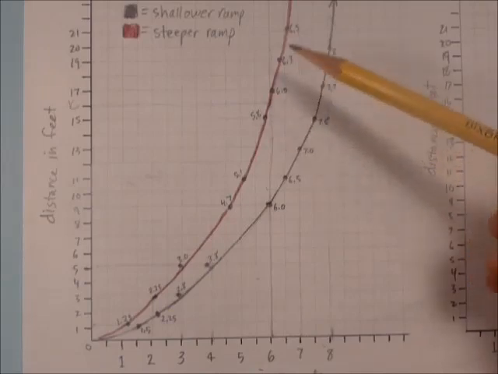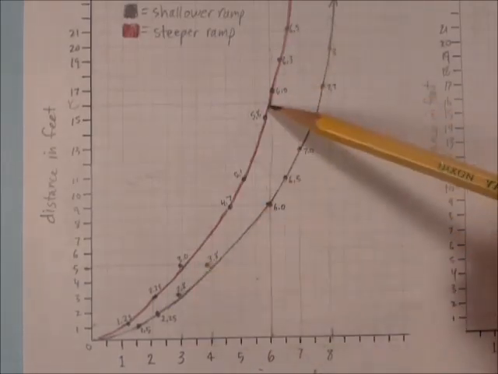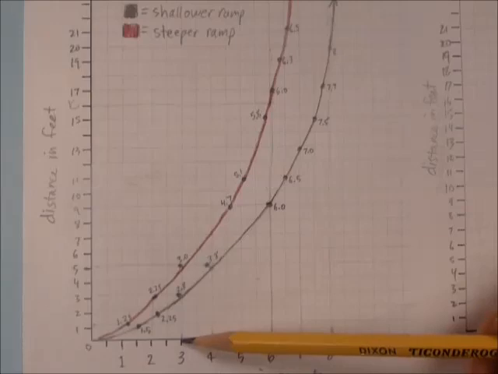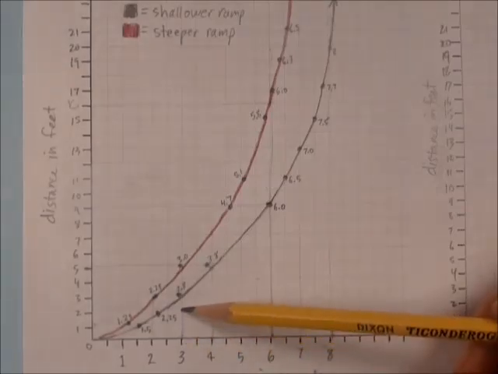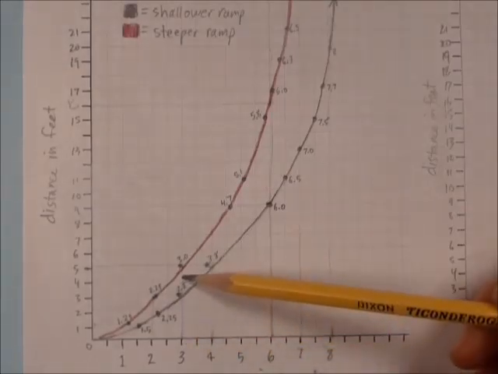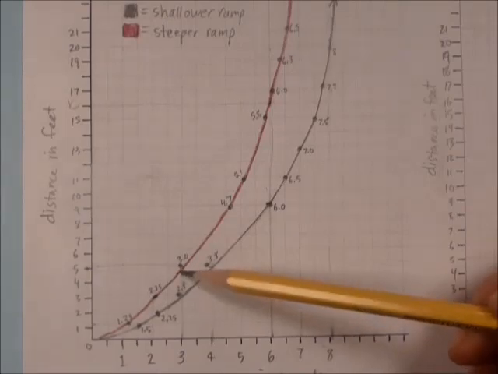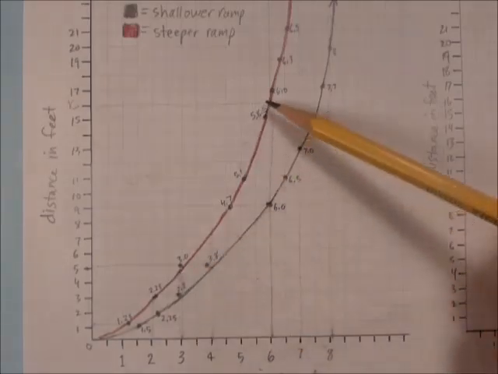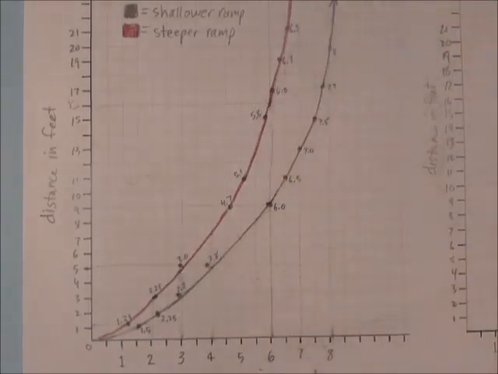That means in half of that time, in 3 seconds, 16 divided by 4 is 4. So it should go 4 feet in 3 seconds. Does it? Here's the 3, and we go up to the 4. Close. It looks like it crosses at 4 point something, a little under 5, but it's close. So we were in the ballpark there with both of them.